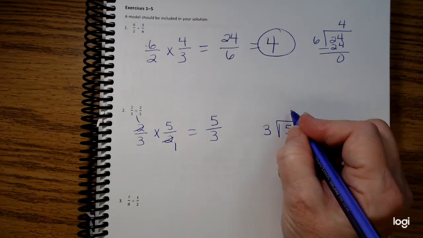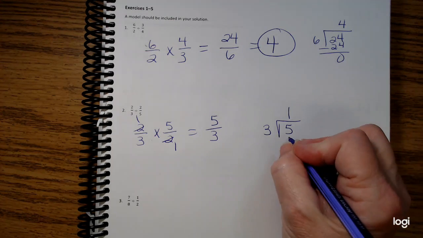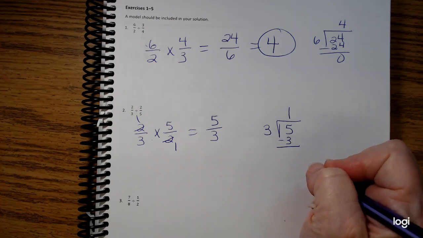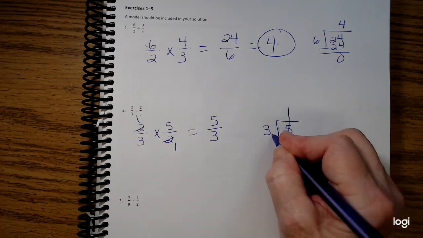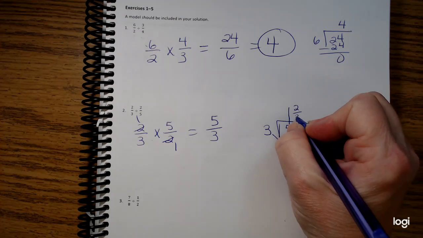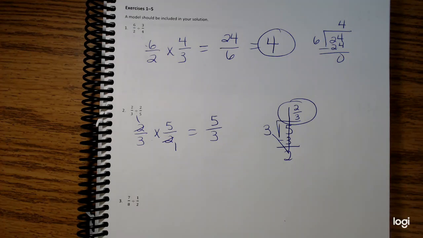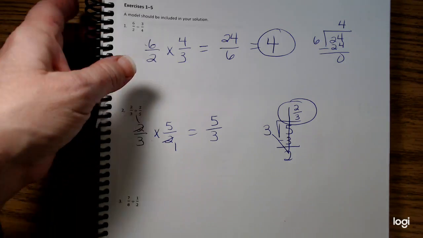3 goes into 5 only one time, which is 3. We do a little subtraction. Your answer is 1 2/3. Great. All right, last problem. Going down to problem number 3, please.